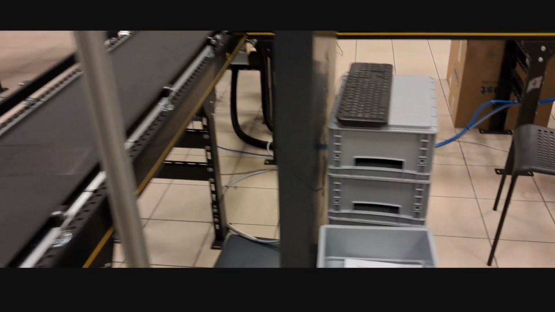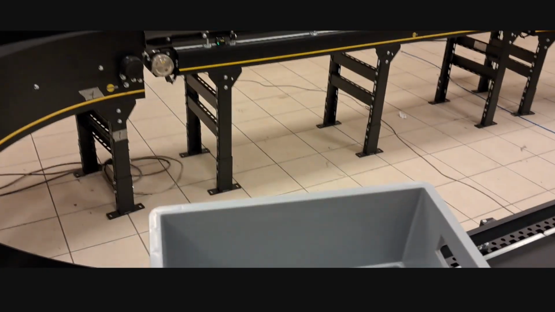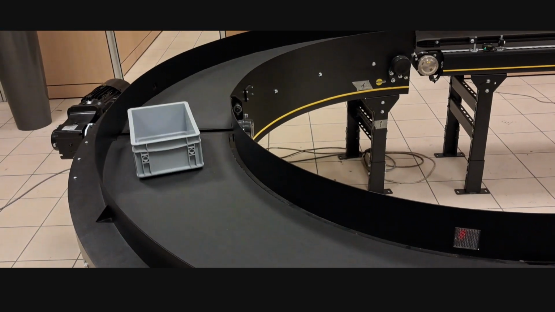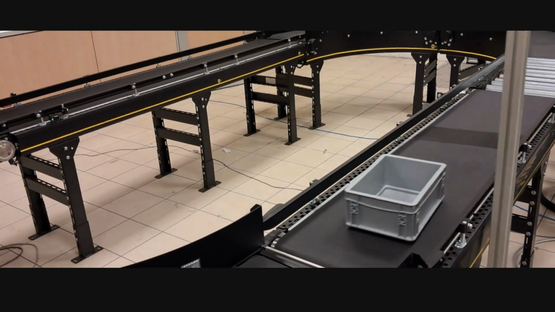And if I put another box in the ring, see here, see, it started, now it stops. It starts if it receives another box. It continues like that.